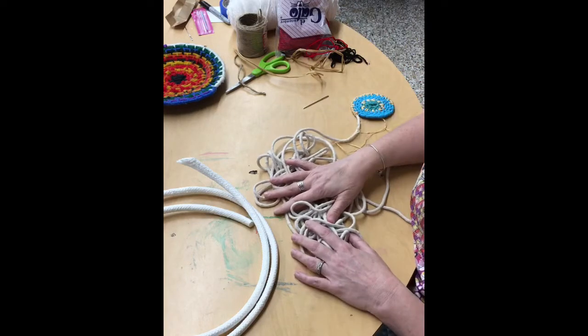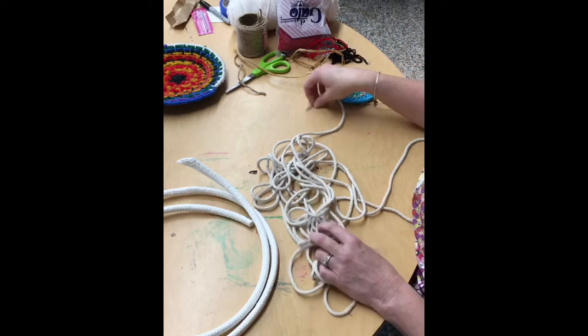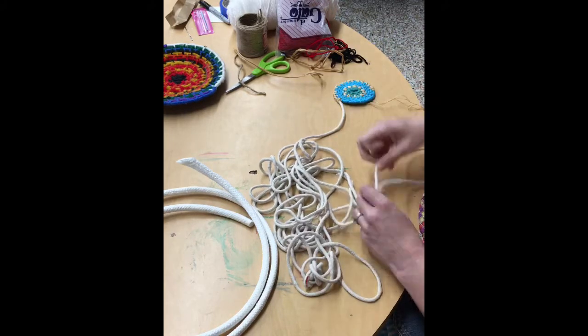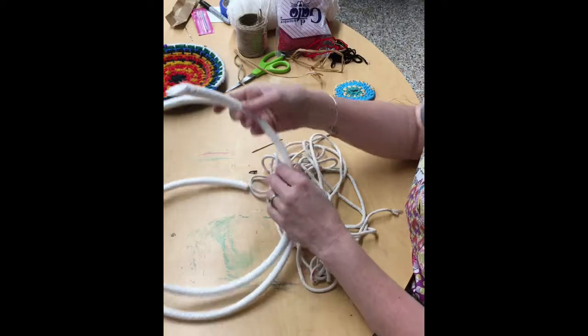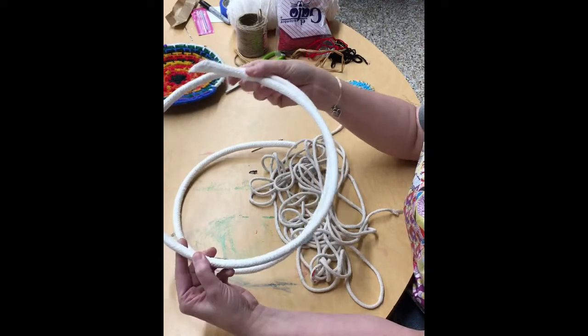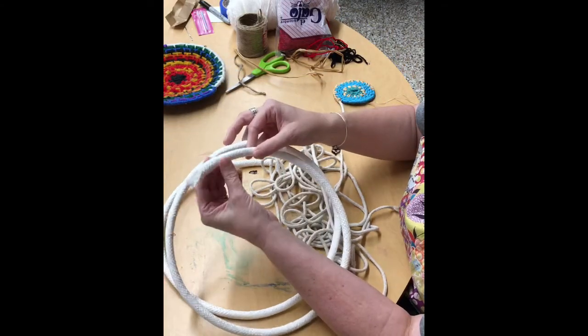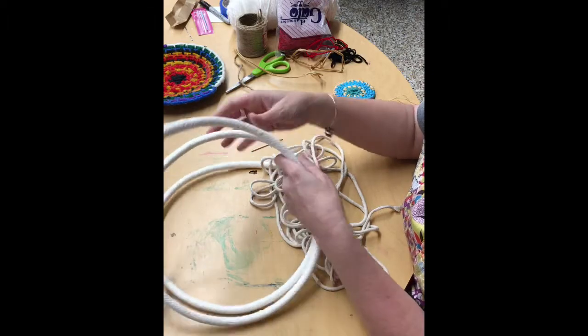Now let's look at some of the tools that you're going to be using to create your coil weaving. This is the cotton bundle that is available to you from the public library, and this is the example I'm going to be using, and it has already been bundled for you.